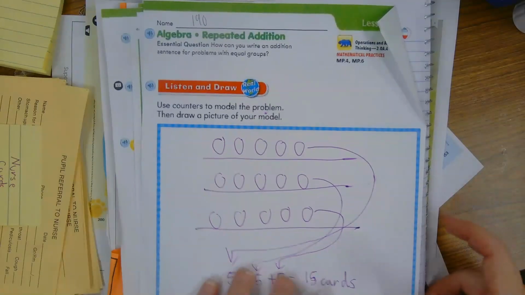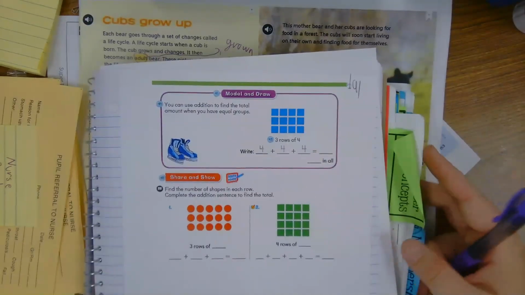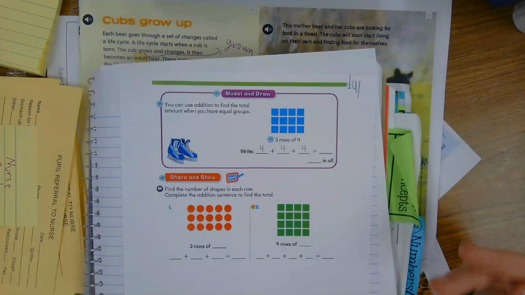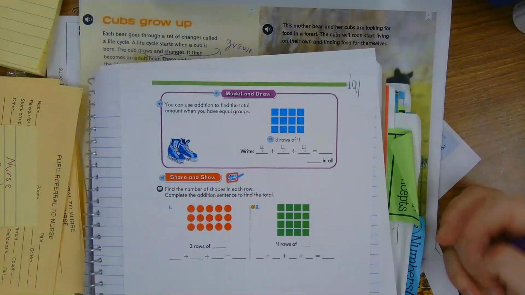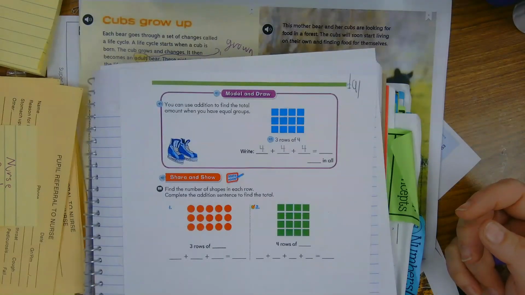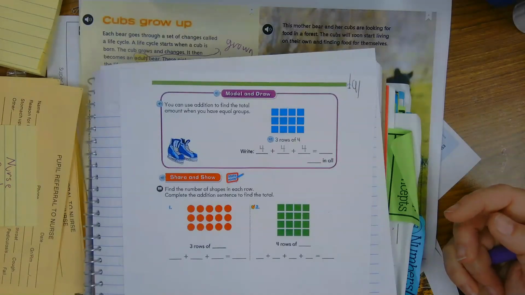All right, let's go ahead and go to page 191. So it says you can use addition to find the total amount when you have equal groups. Like I said, this is how you guys are going to start to learn eventually how to do multiplication in 3rd grade. But first we have to learn repeated addition. And repeated addition, remember, is when we have the same add-in over and over and over again. Remember, the add-in is the number you're adding together.